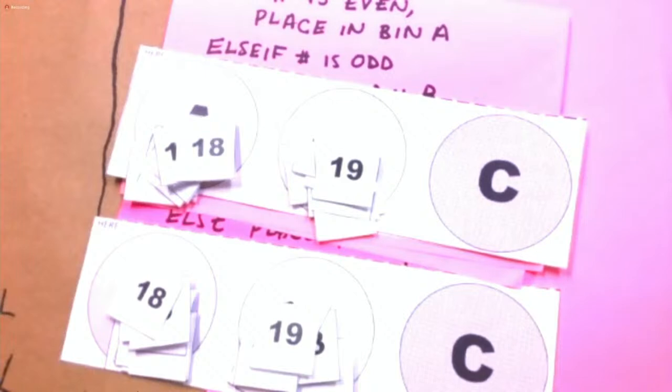The question is, does that always happen? And so we're going to try one more example of sorting these numbers, and we're going to try it with a different set of nested if statements. But before I move on to that, I wanted to see if anybody has any questions.